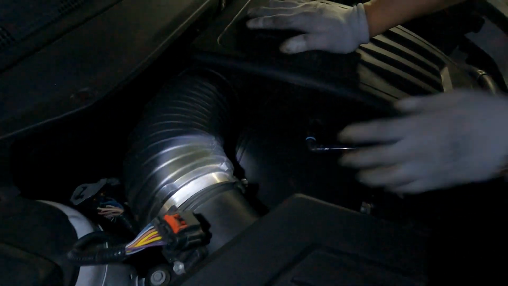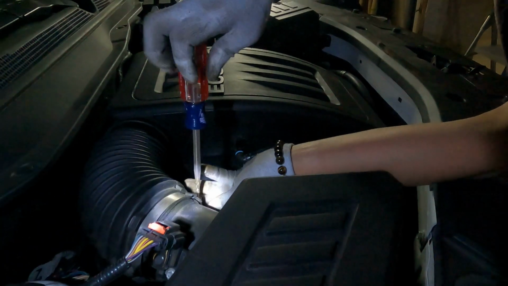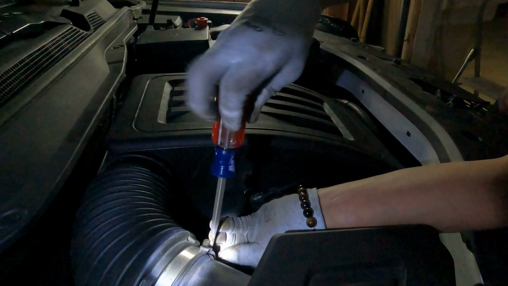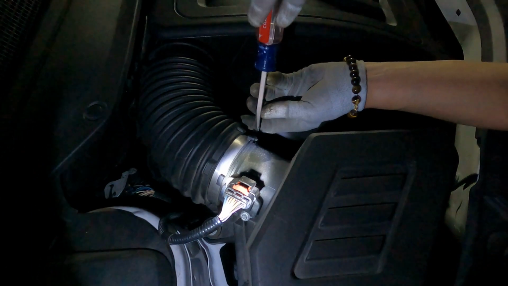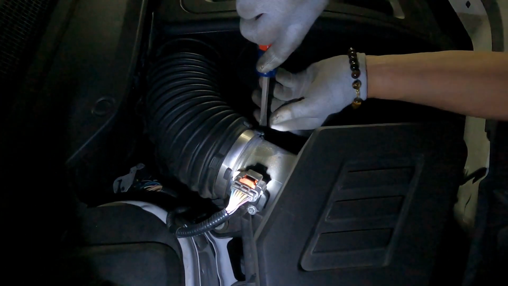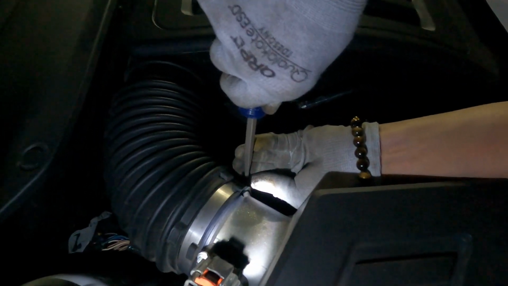Okay, and hold on. Okay, just tighten the bolt right here. Again, you can use a big flat screwdriver, or if you have a socket or a wrench, you can do that. And the one in the bottom, okay, right here. Just tighten it up.